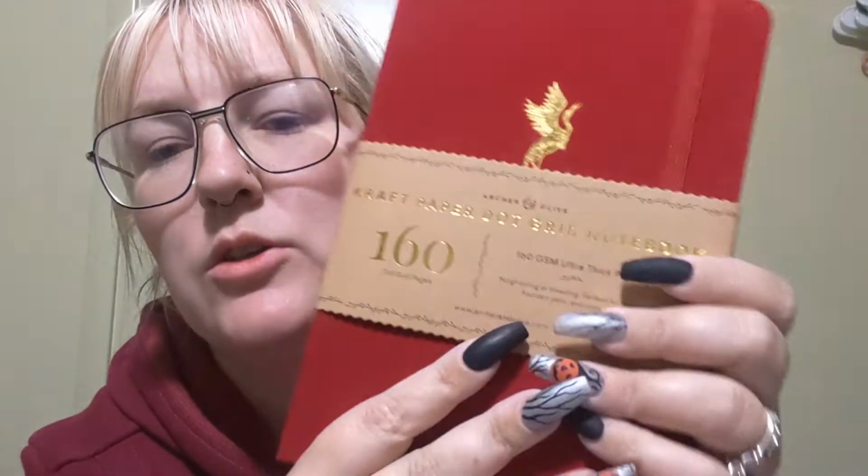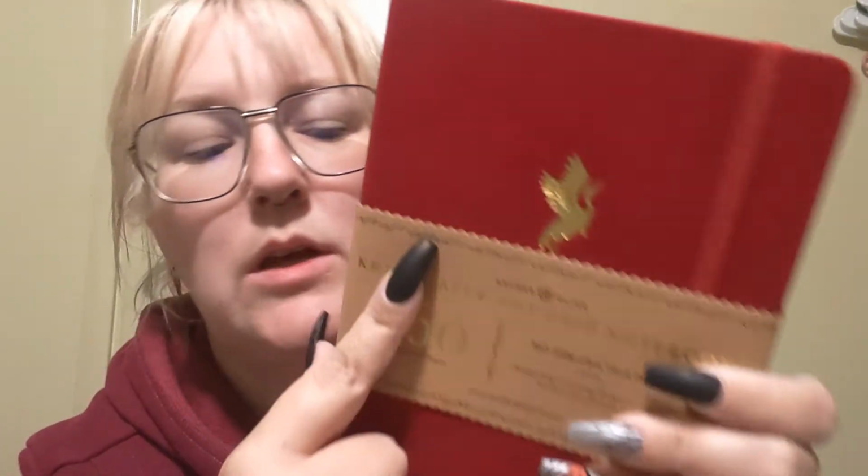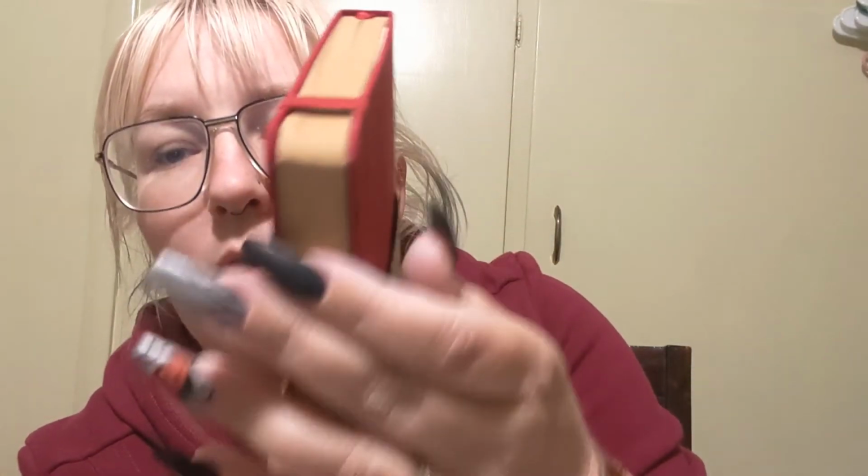This is an A5, Archer and Olive. And so this one is craft paper though. So do you see the paper is brown? The paper inside is this color. It's not white. That's very important to note. So this is linen cover, Archer and Olive, 160 pages, 160 GSM, but it's brown craft paper. Still has dots.